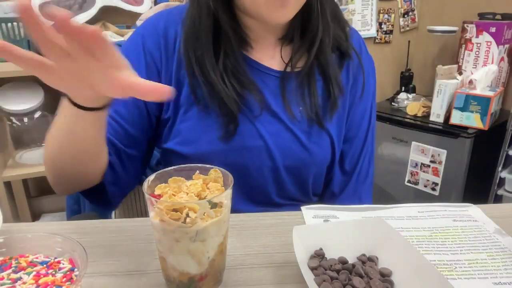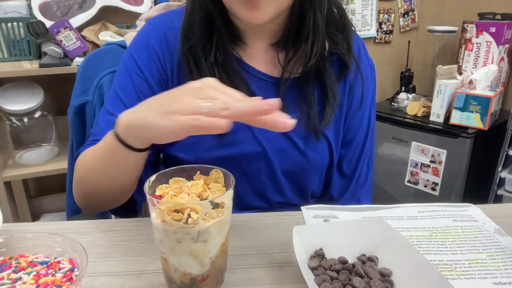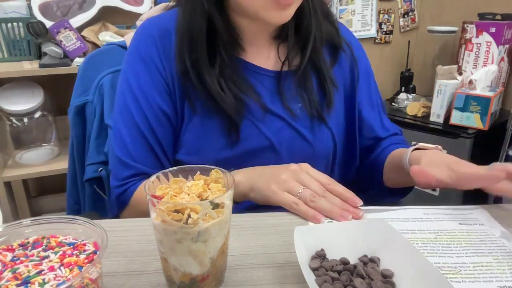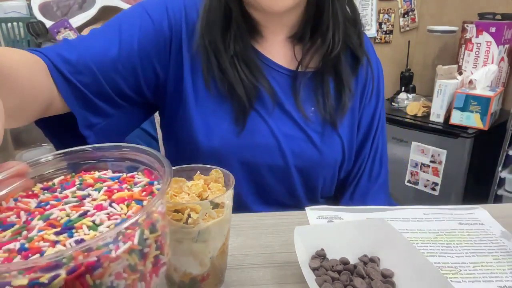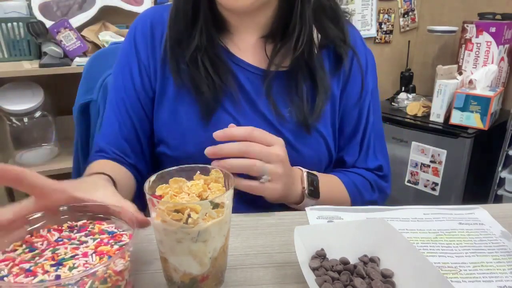And then now our final layer is going to be our soil. And that's what we see right on top when you guys are outside. It could be the grass that you walk on. And that's going to represent our sprinkles. And then you guys will be getting a spoon to do this.